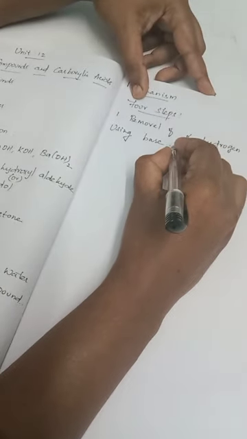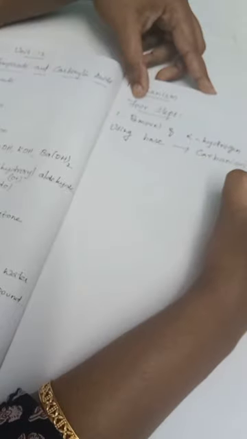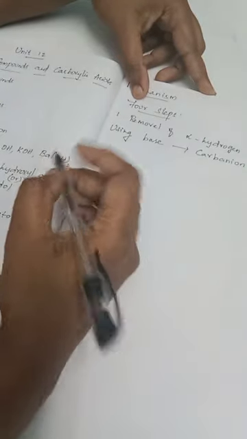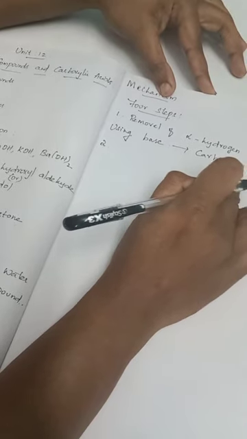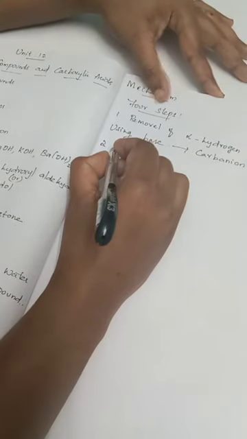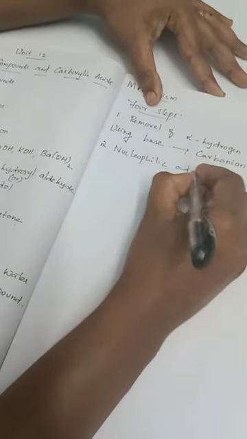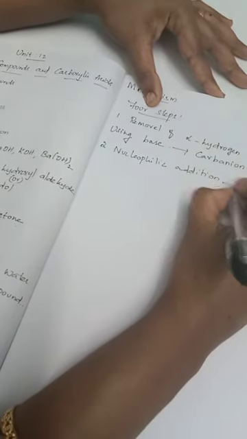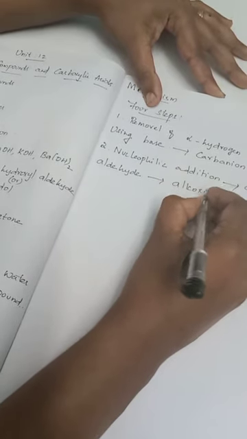In this step, we will get the product as carbanion. Carbanion is nothing but C minus, right? Then second step, this carbanion, also called a nucleophile, attacks another aldehyde. So second step, nucleophilic addition takes place with another aldehyde, and we will get the product as alkoxide ion.